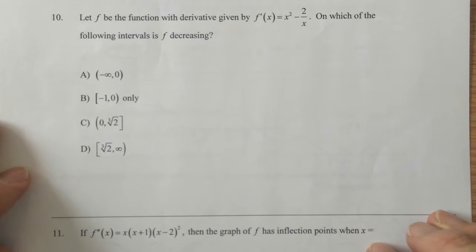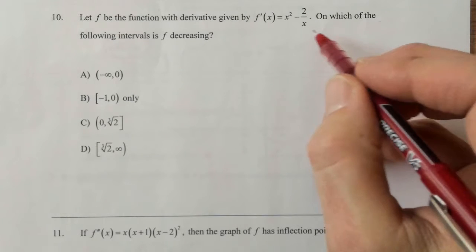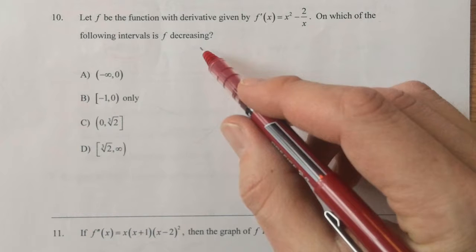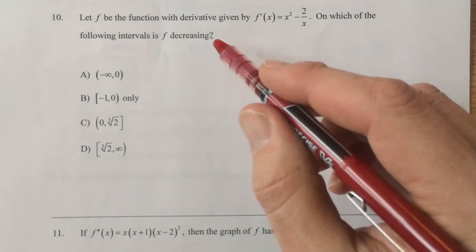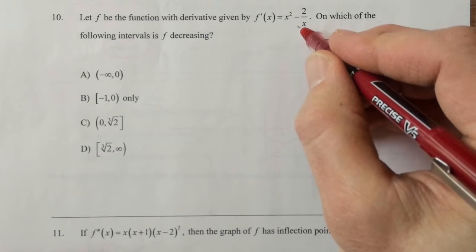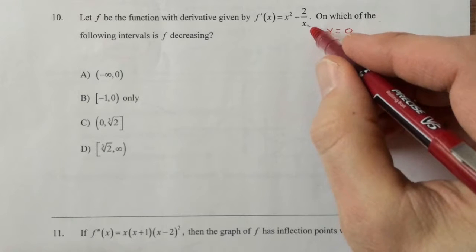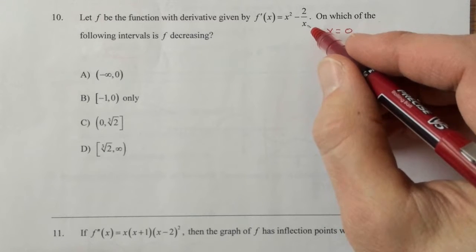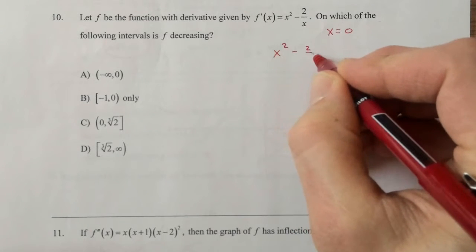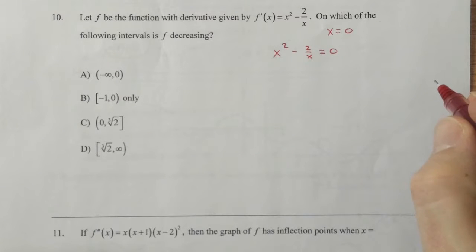With number 10, f is now a function with derivative x squared minus 2 over x. Which of the following intervals is f decreasing? Right? A function is decreasing when the derivative is negative. So we're doing the same thing as the previous problem. We have to find our critical numbers. So here's our derivative right up here. Right away we see that x equals 0 is an issue, because if x is 0, our derivative does not exist. And critical numbers occur when the derivative is equal to 0 or does not exist. We have to find out when, if at all, this function is equal to 0. So we can start our equation.